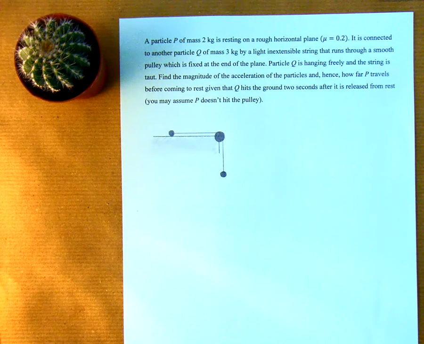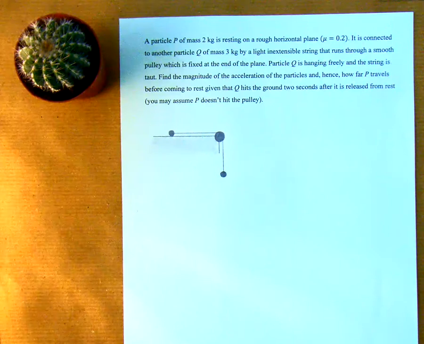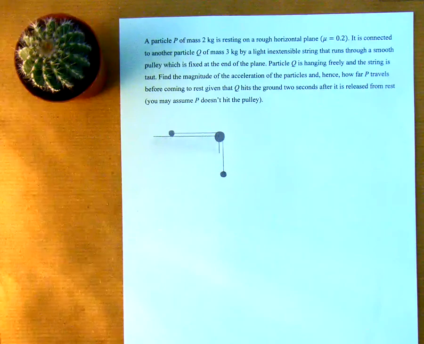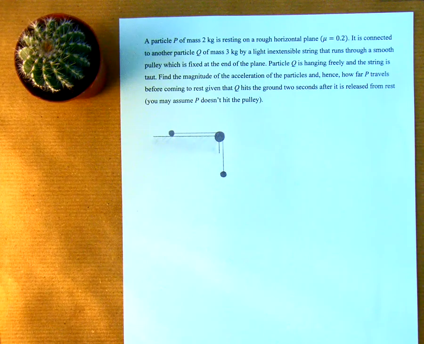Particle P of mass 2 kilograms is resting on a rough horizontal plane. It is connected to another particle Q of mass 3 kilograms by a light, inextensible string that runs through a smooth pulley, and the pulley is fixed at the end of a plane. Particle Q is hanging freely and the string is taut.